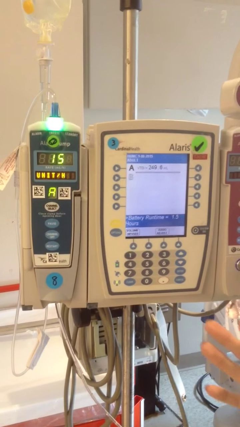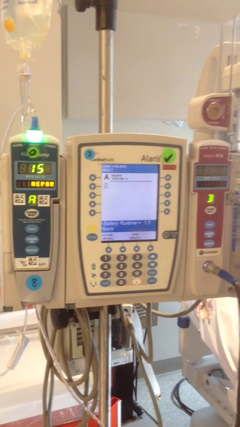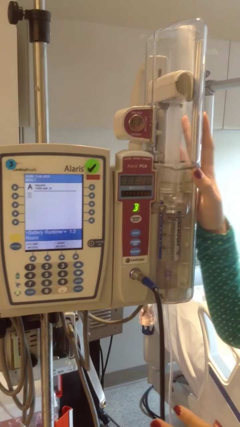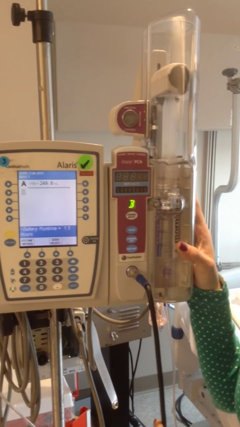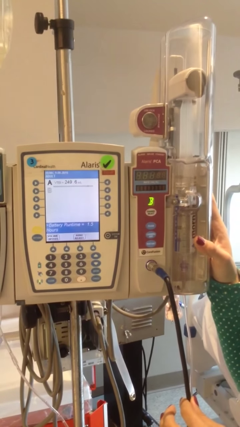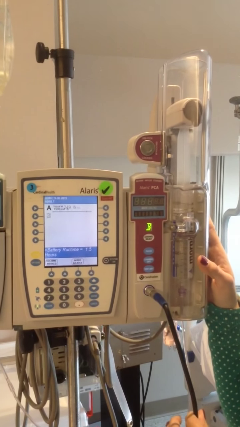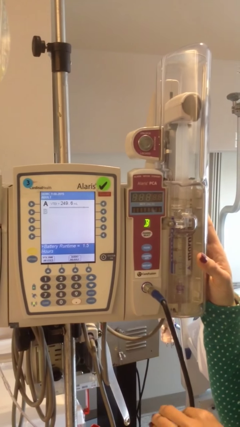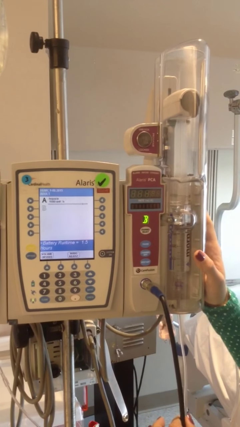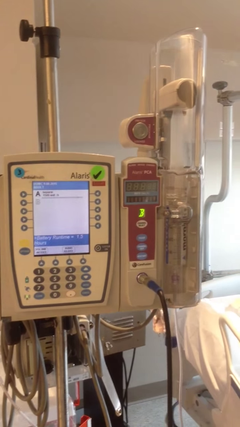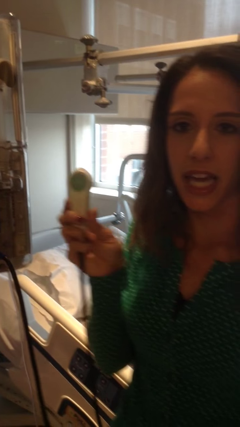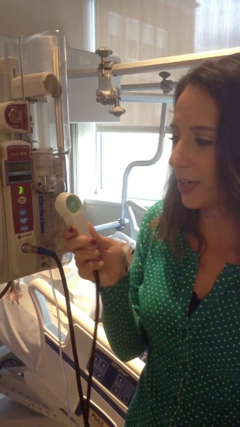Okay, so now that we're administering that safely, we can move on to the second portion, which is about PCA management, patient-controlled analgesia, which we use for people who are in pain and would like to have their pain managed better. So I'll show you this. This is the medication pump.